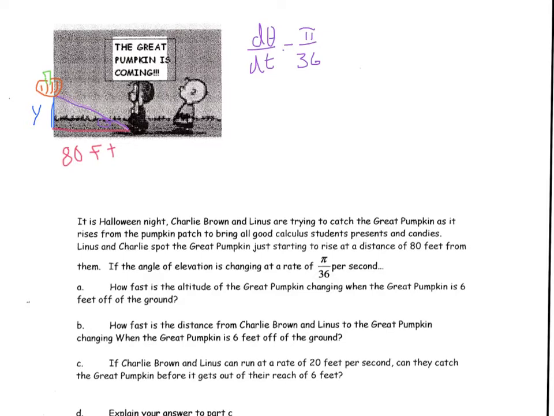And we want to know how fast is the altitude of the great pumpkin changing when the great pumpkin is 6 feet off the ground. So since y represents the altitude of the great pumpkin, we want to first solve for dy dt when the great pumpkin is 6 feet off the ground, so when y equals 6.